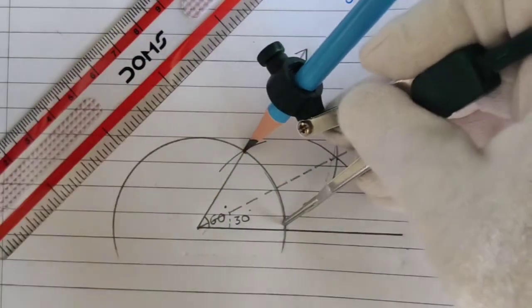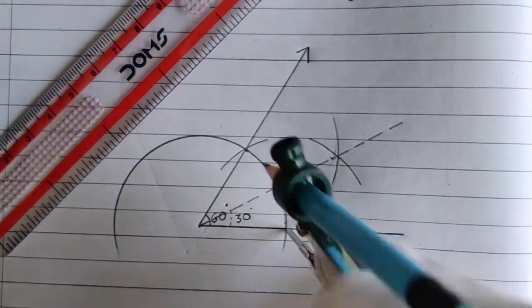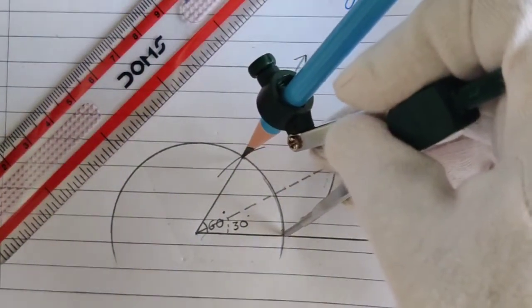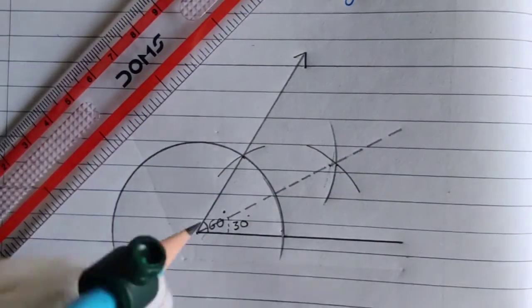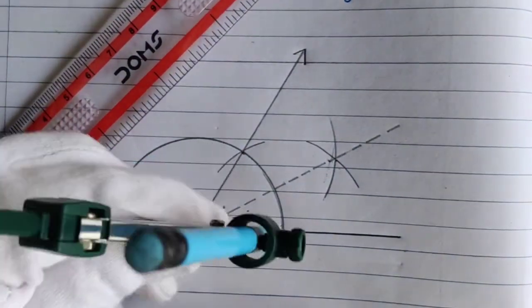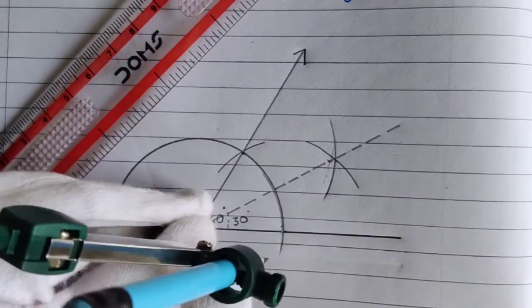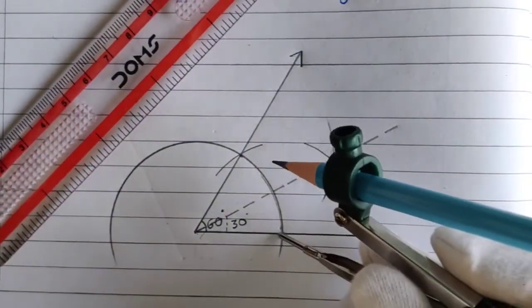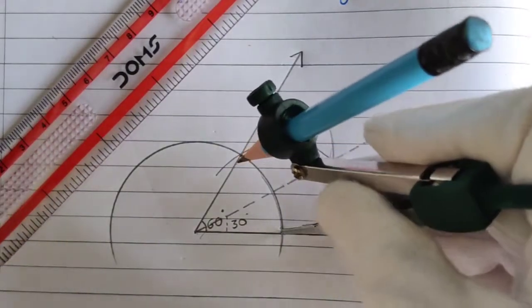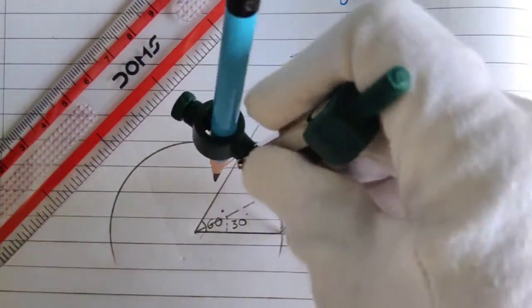We put one arm of our length, made a semicircle, and without changing it put it here and made one arc, remember?